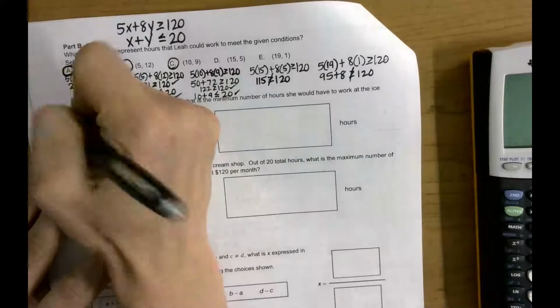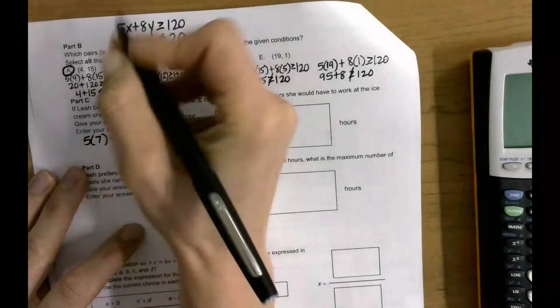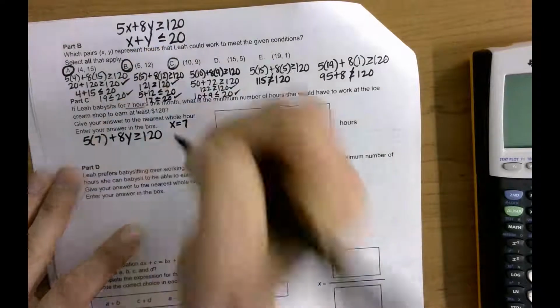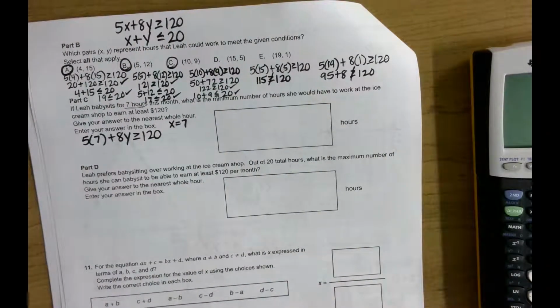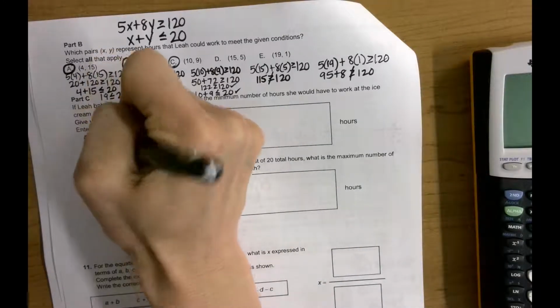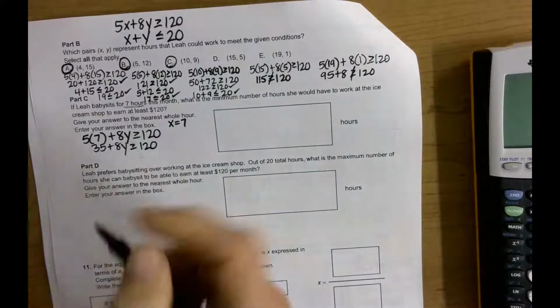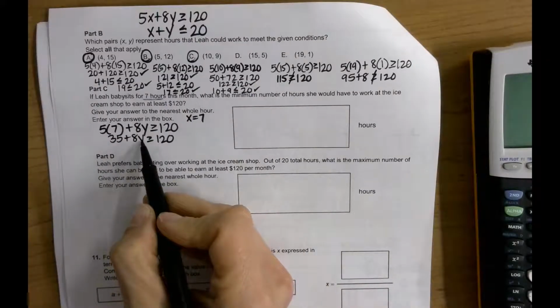So I'm going to write 5 times 7 plus 8y is greater than or equal to 120. And then I want to solve for y. 5 times 7 is 35, plus 8y is greater than or equal to 120. Then I need to get y isolated or by itself.